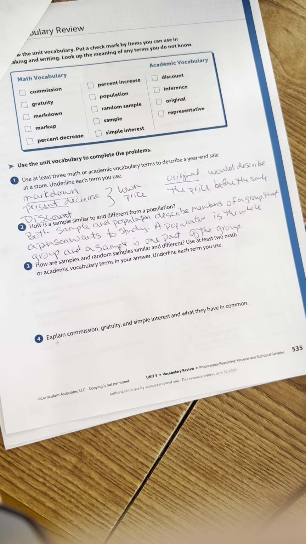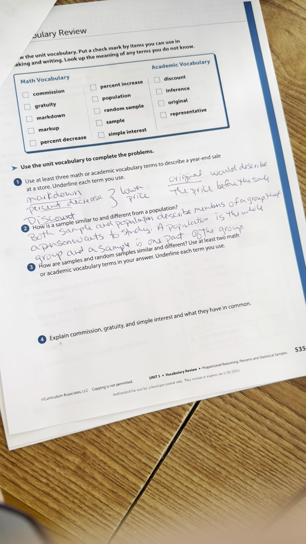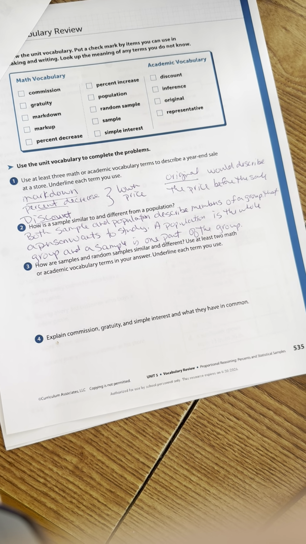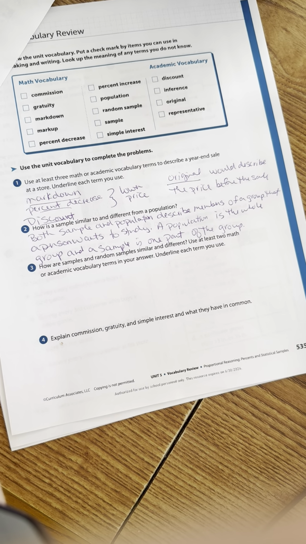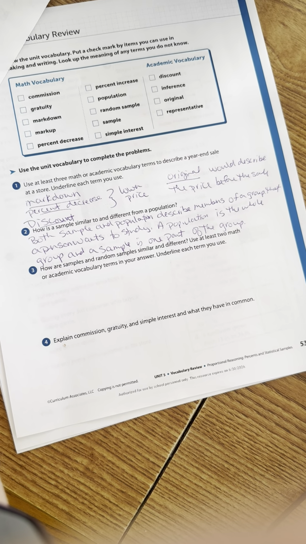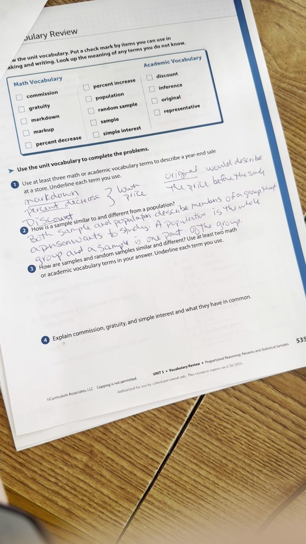Number 3, how are samples and random samples similar and different? We didn't talk too much about the difference. We did touch on them a little bit, but I'll definitely go over this. So how are they similar and different? Use at least 2 math or academic vocabulary terms in your answer. Underline each term that you use.